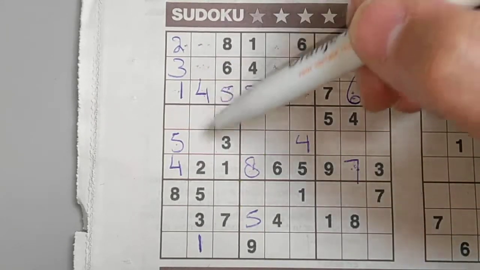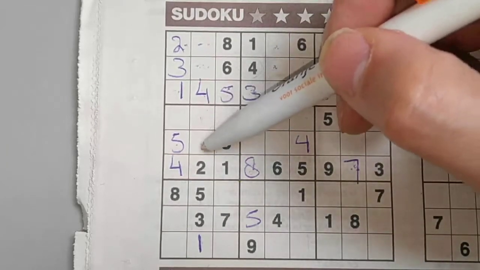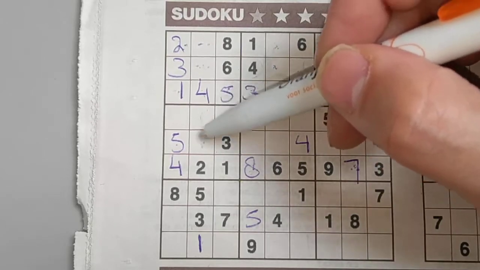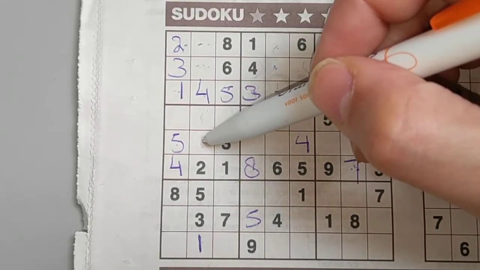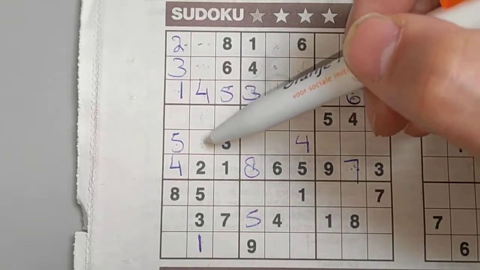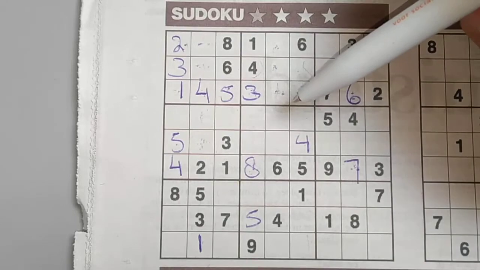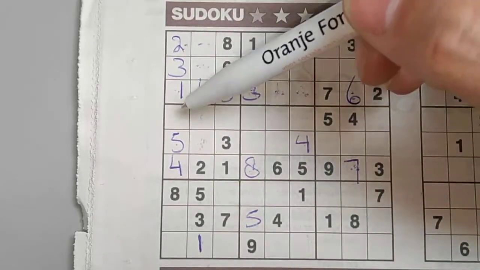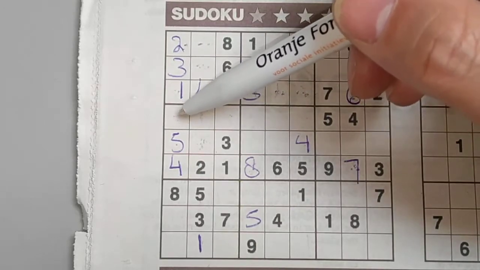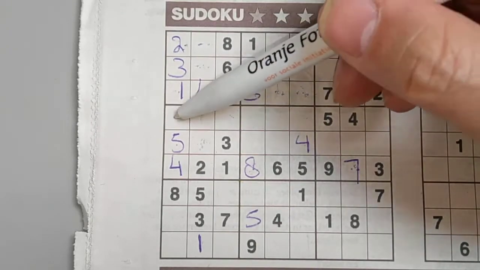7 and 9, that means those two boxes are reserved for the numbers 6 and the 8. 6 and the 8. I cannot fill this yet. I need more information. That means those two boxes, 6 and the 8, 7 and the 9.